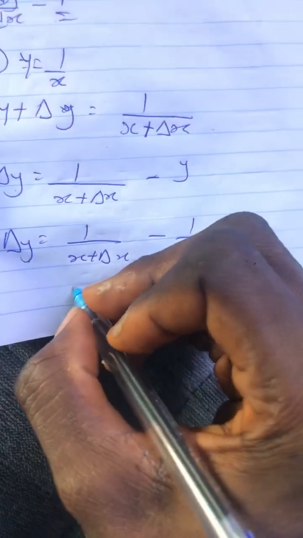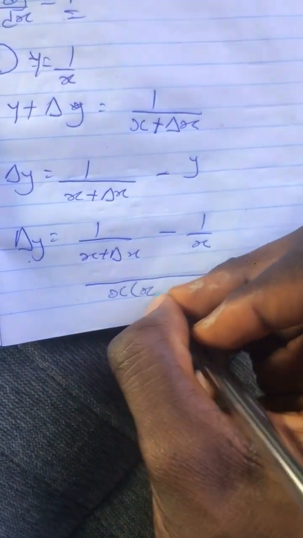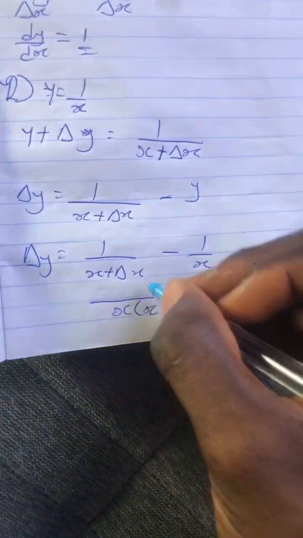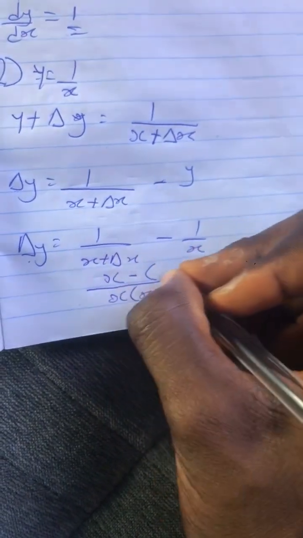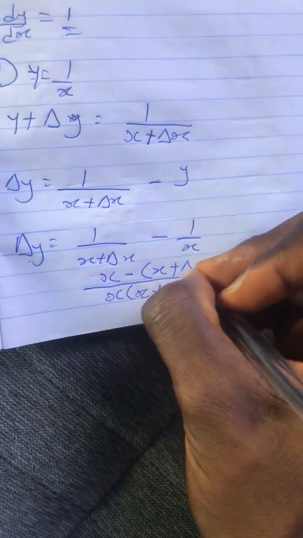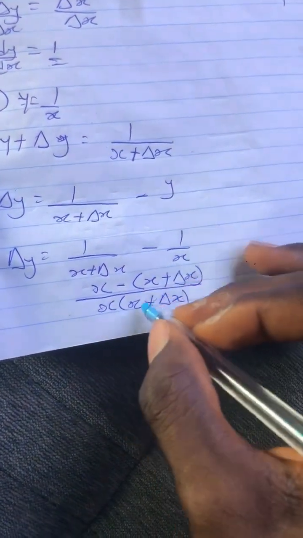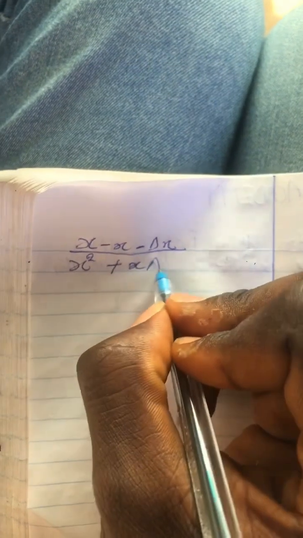So you find the LCM of this, which is x in bracket x plus change in x. If you divide this by this, we have x here minus in bracket x plus change in x, because if you divide this by this, you'll be left with this. Then multiply by 1, you put your minus 1 outside. Then you have x squared plus x change in x.